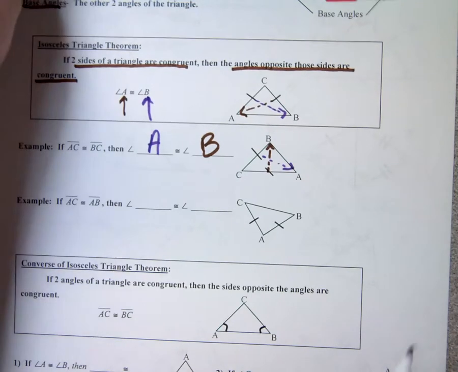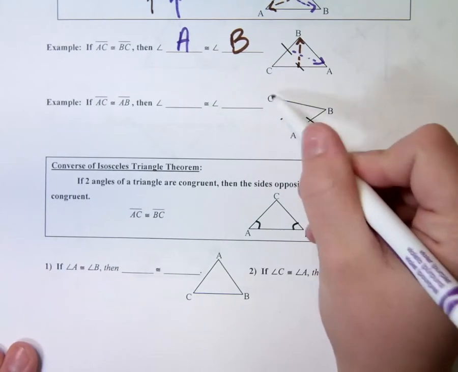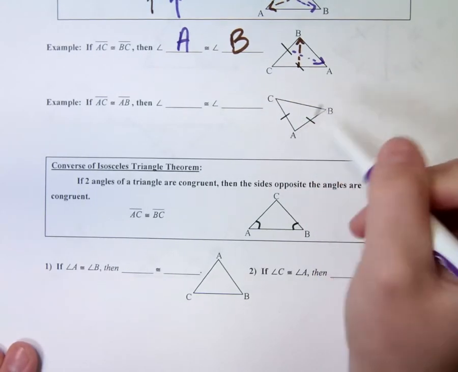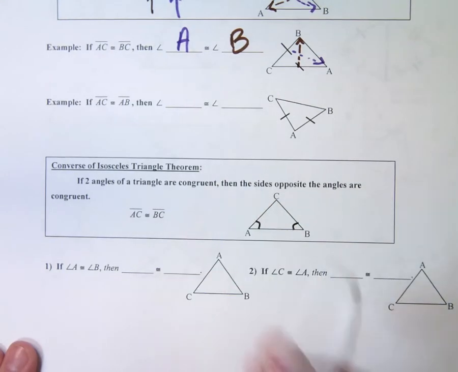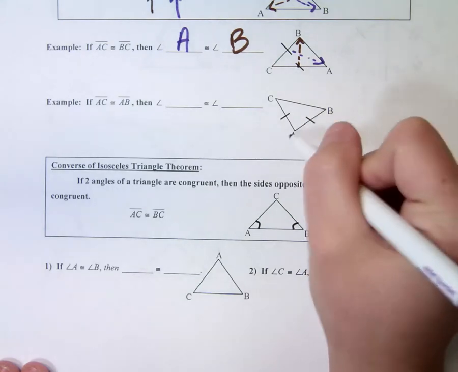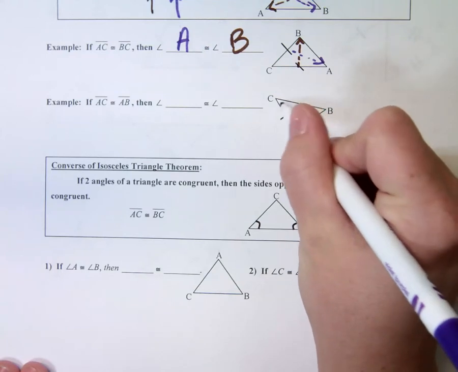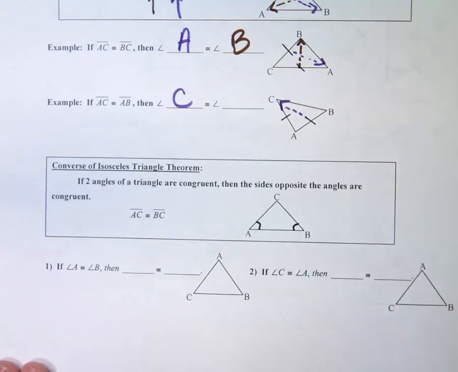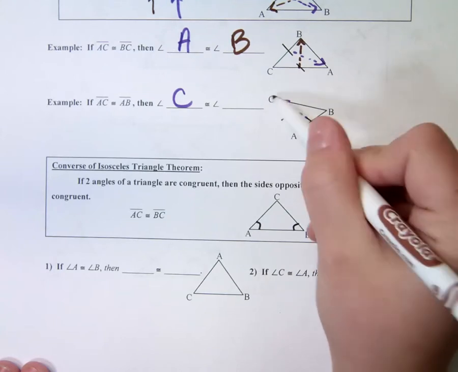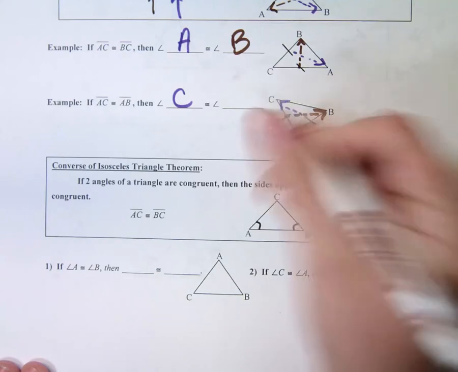Okay, let's try another one. This one says if segment AC is congruent to segment AB, then which angle is congruent to which angle? So take a moment, see what you think. So the angle across from side AB, it's not this one, it's next to it. It's not this one, it's next to it. It's all the way across from it. Angle C will be congruent to the one that's across from side AC. So not this one, but all the way across from it, angle B.